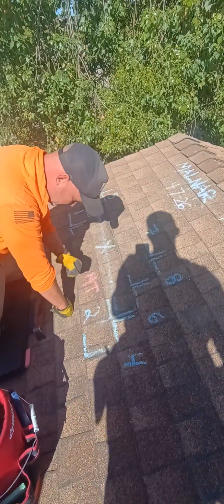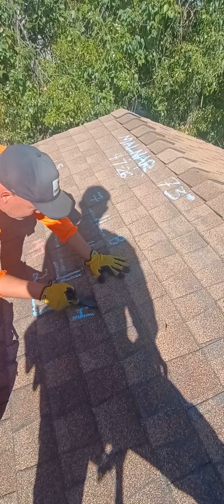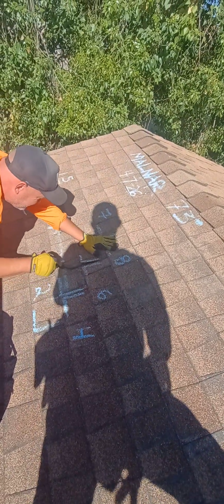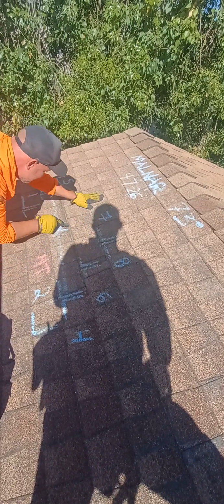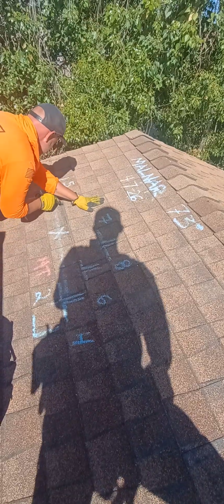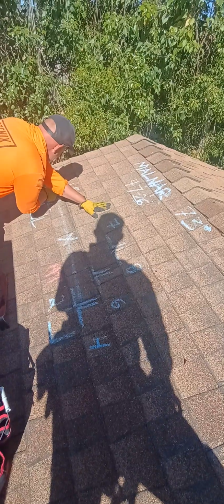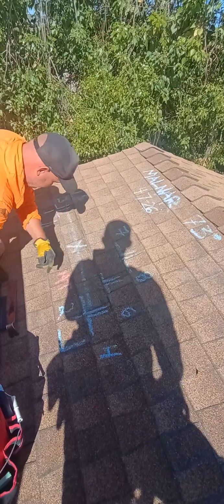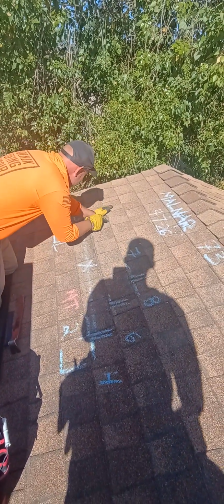All right, now I need to do the same thing for the books above it, books 5 and 6, because I need to get into the nail strip of shingle book X. All right, I need to do the same thing for books 7 and 8 because I need to get into the nail strips of 5 and 6.